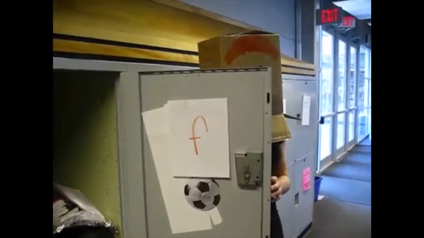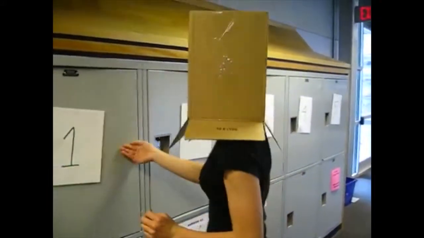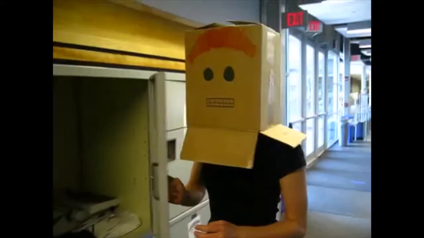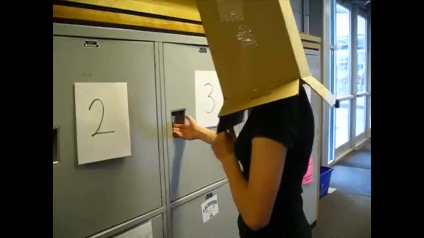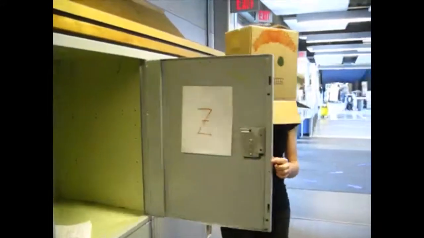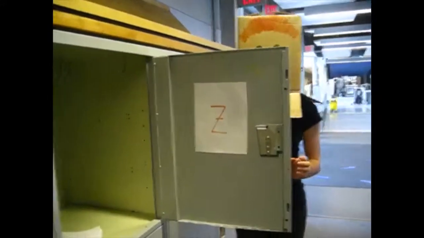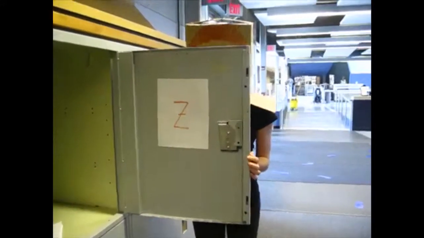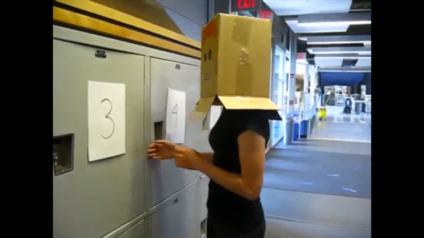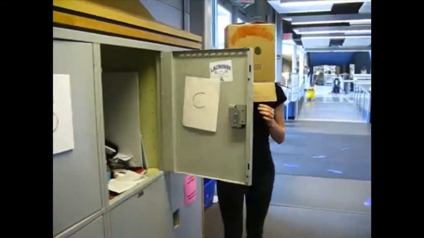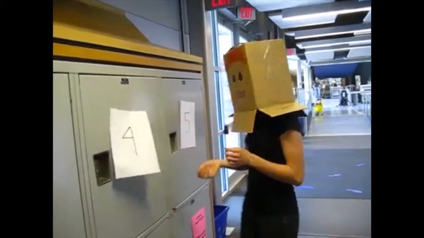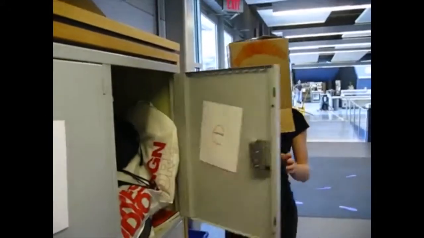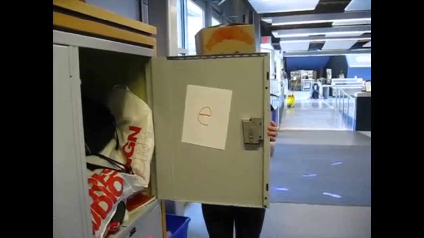That's an F. F is now the smallest value. C, or A. Smallest value is A. C, Z, not smaller than A. A is still the smallest value in the array of lockers. C, not smaller than A. E, not smaller than A. A is the smallest value.